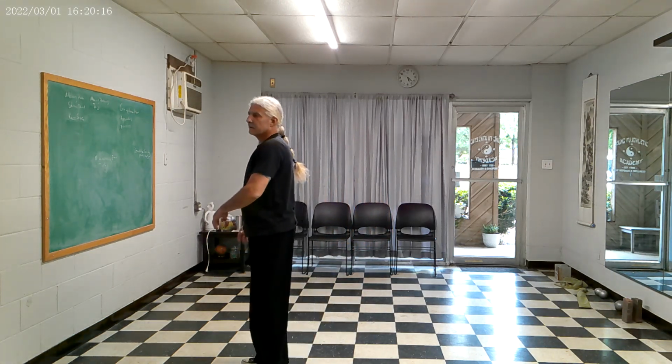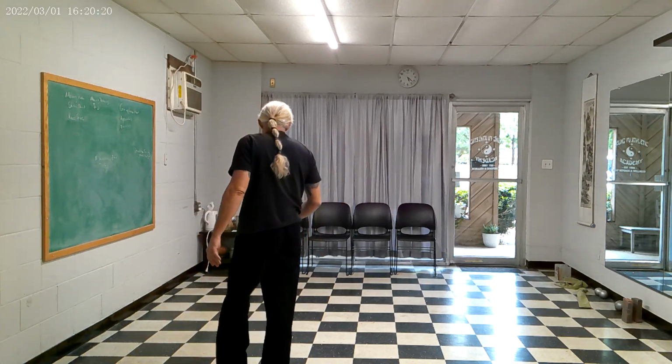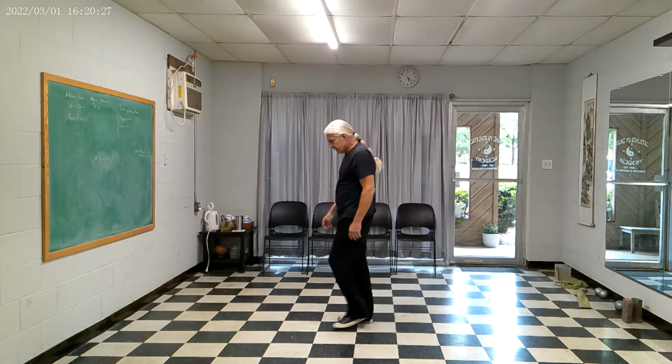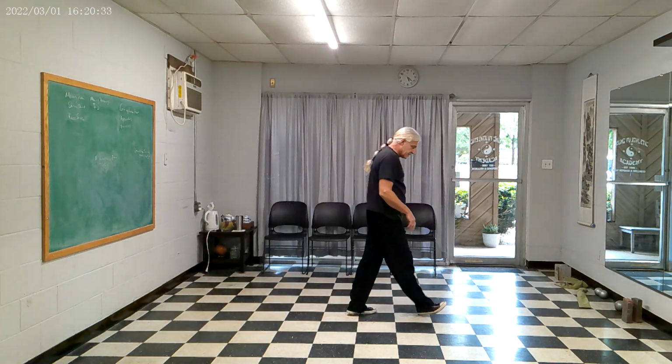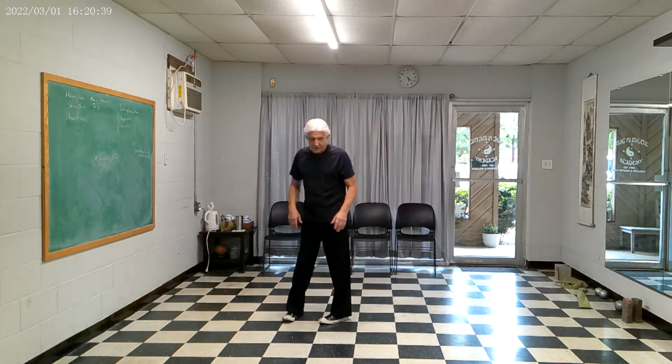Or even from the opposing side, right? I'm here and I come across this way with it. So it kind of goes on all four corners if we look at it like that. If you're doing the swatch out, or you're doing Master Chang's Tai Chi for application, this is a great move to learn to control an individual.